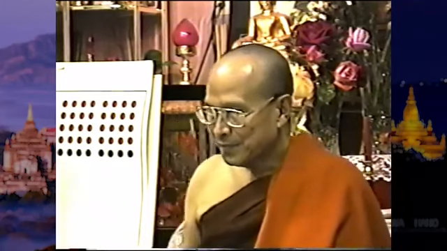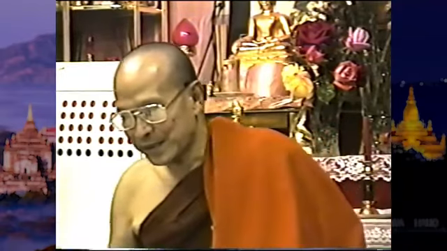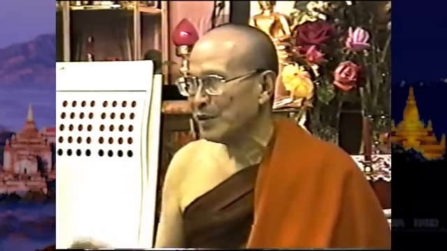So the word jhana is derived from the Pali root jhe, meaning to contemplate and to burn up. Now most words in Pali and in Sanskrit are derived from what are called roots. In English also you have roots, Latin roots, Greek roots. So in Sanskrit and Pali also, many words are derived from roots.